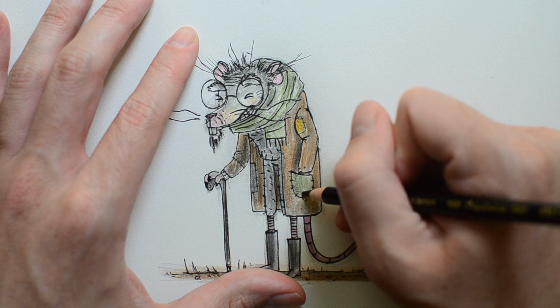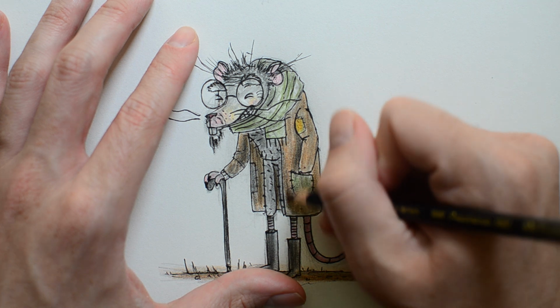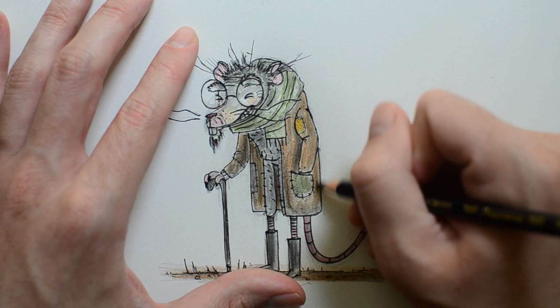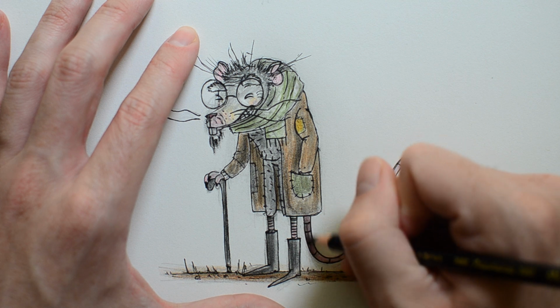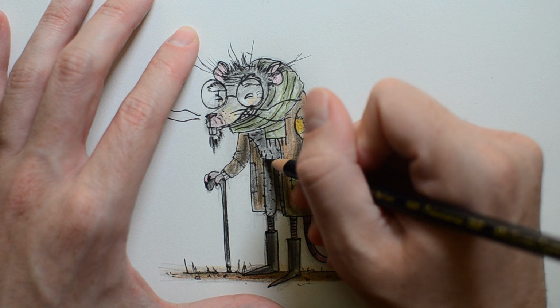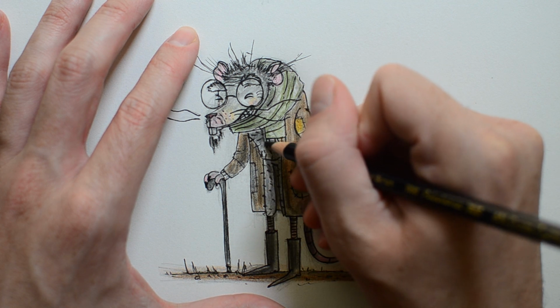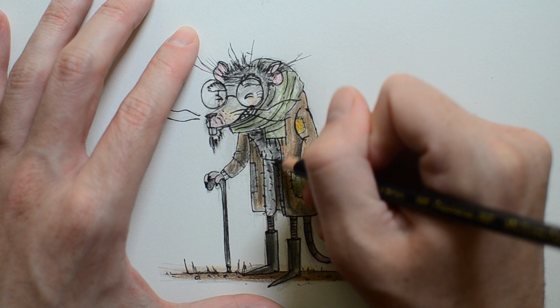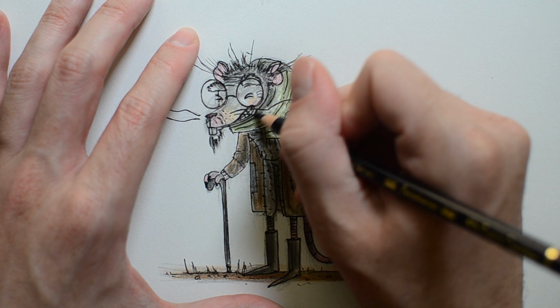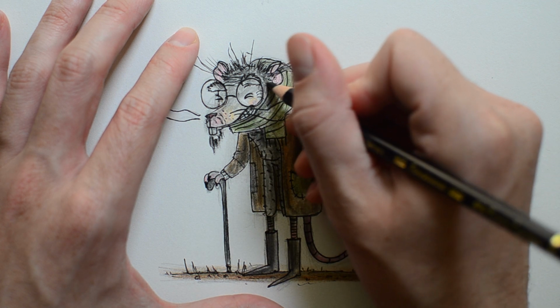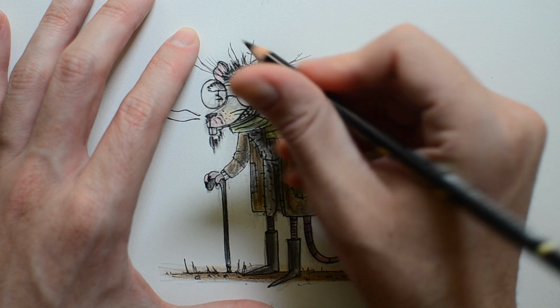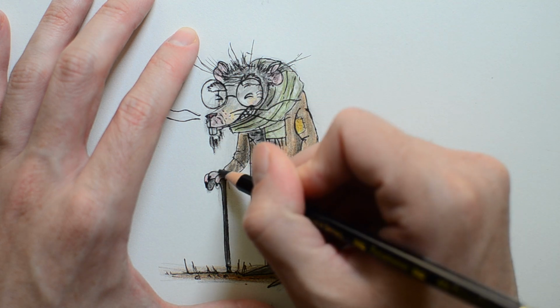Okay, I need to darken a little bit this green here and do a couple of extra shadings here I fancy doing. So we have a second layer there, but I don't want to abuse this, okay? Just a little bit here and there, a little bit here and there.